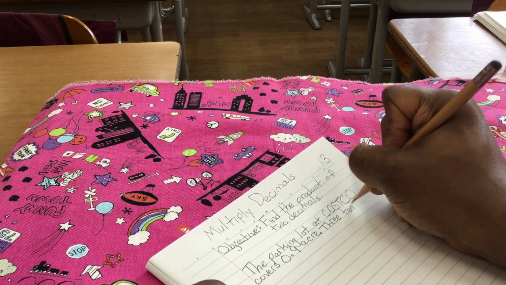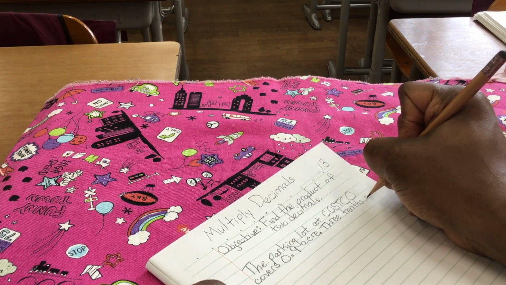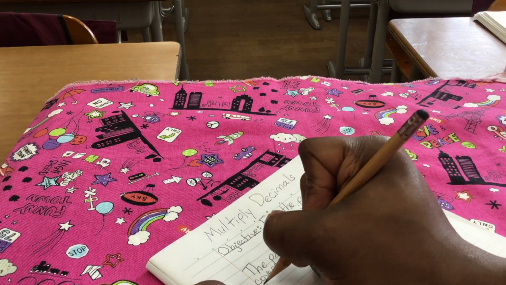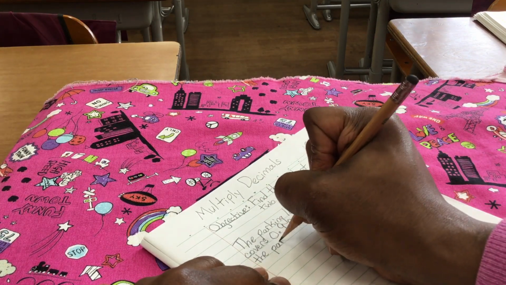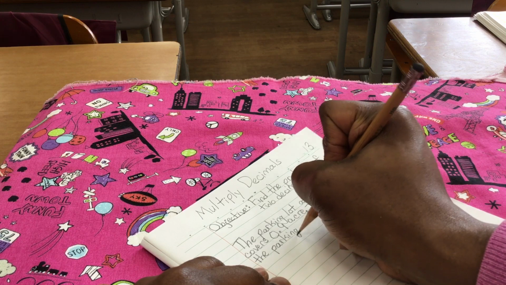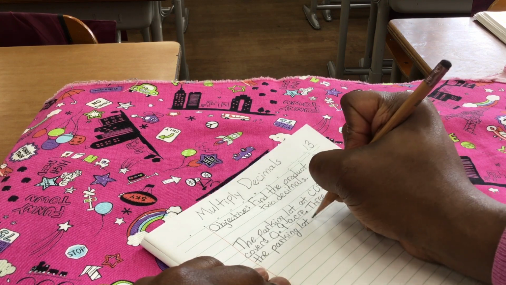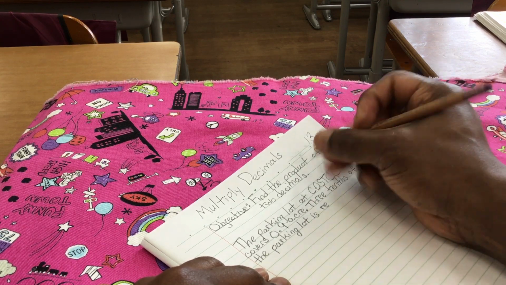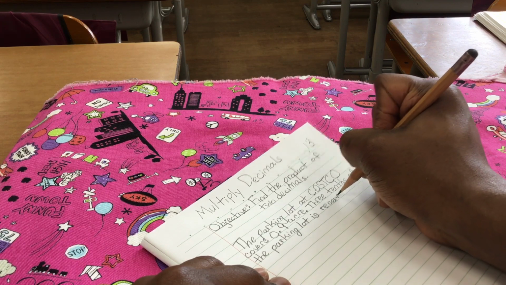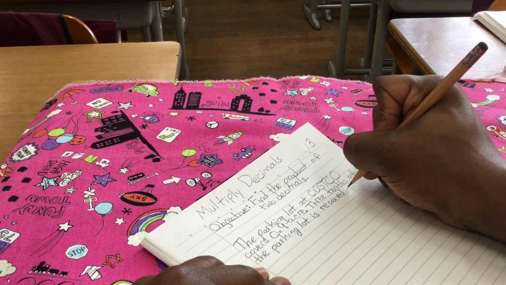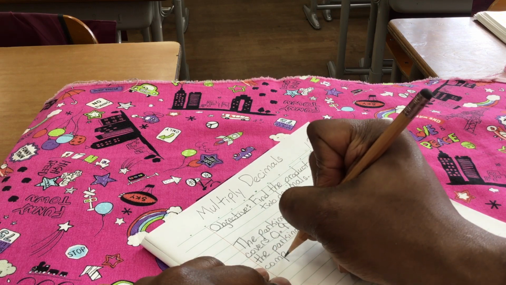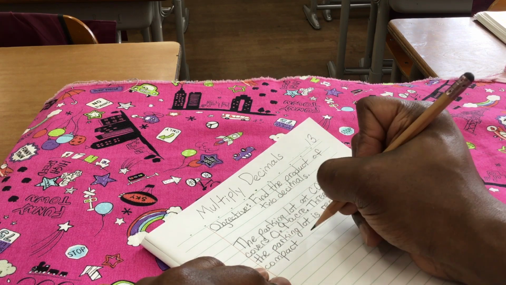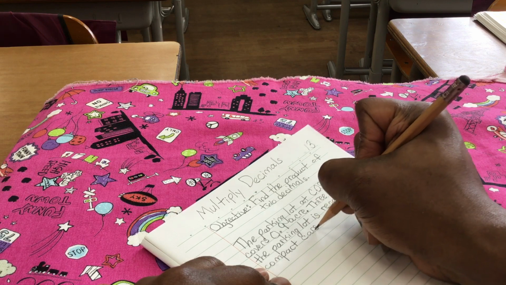Three-tenths of the parking lot is reserved for compact cars. That means only small cars can park there. Okay?